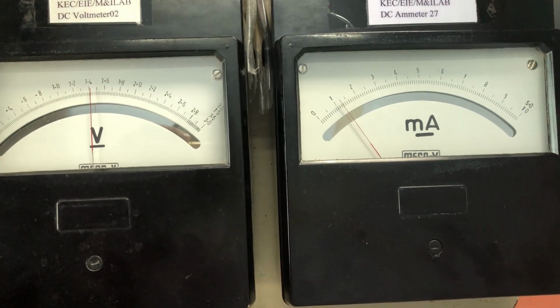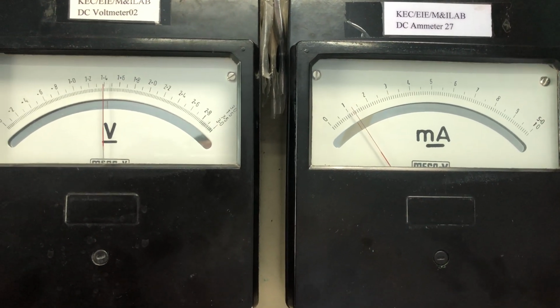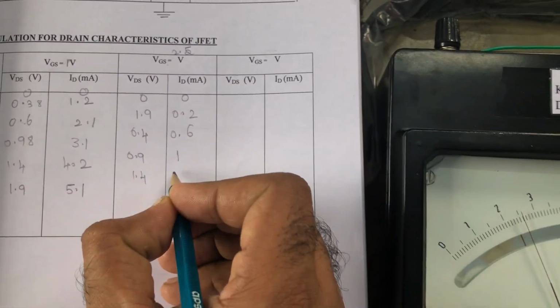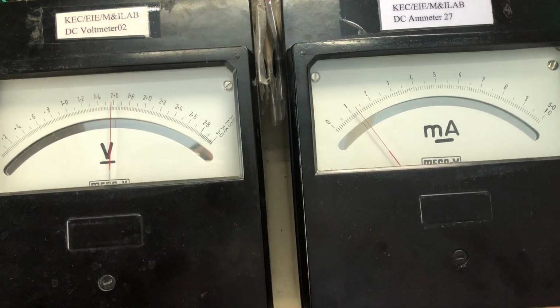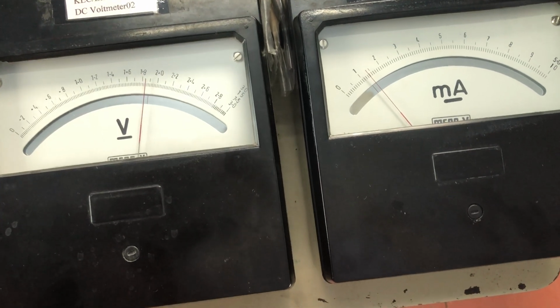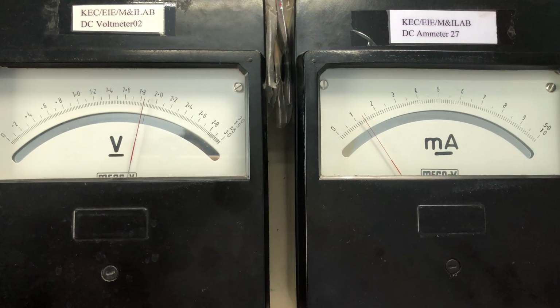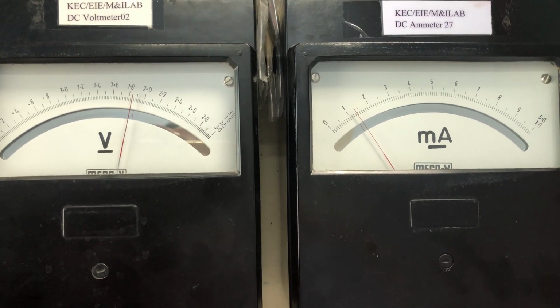So 1.4, what about the current? The current is 1.3. 1.4, current is 1.3. Another last voltage, 1.82, and the current is 1.4.